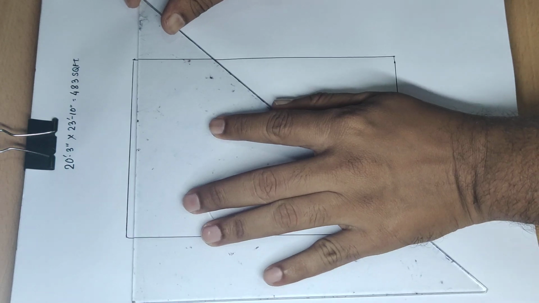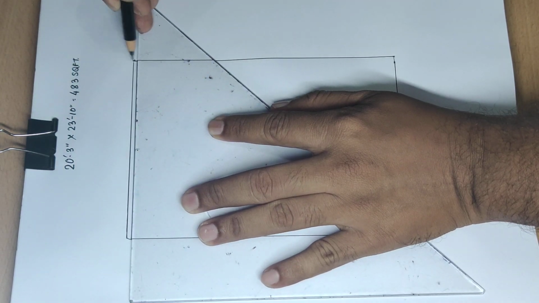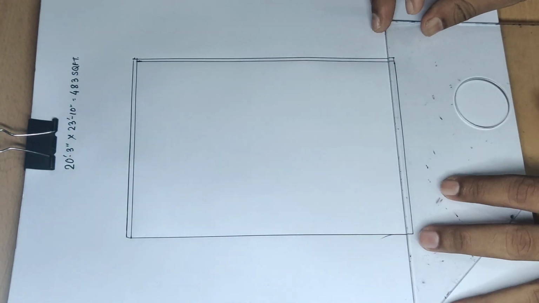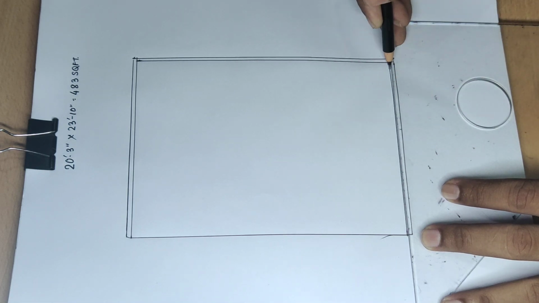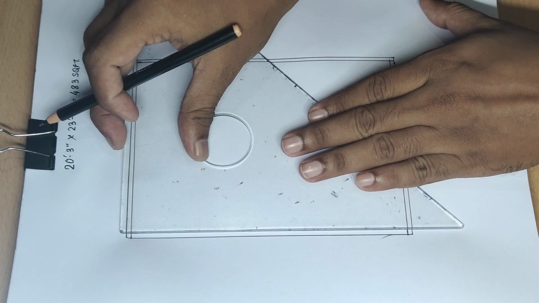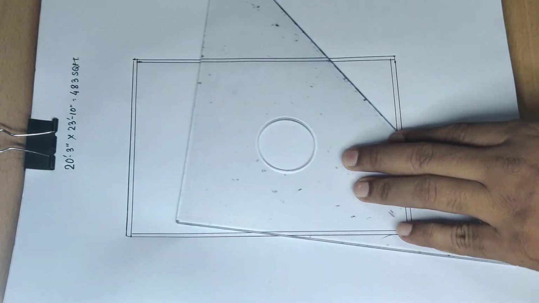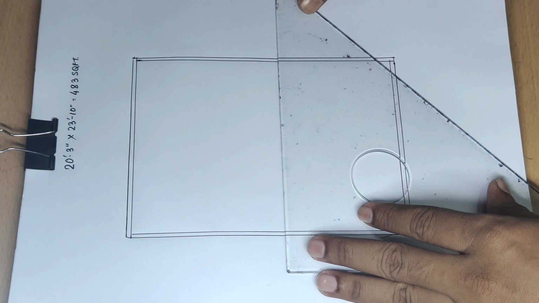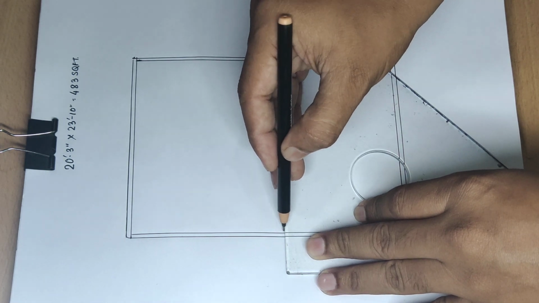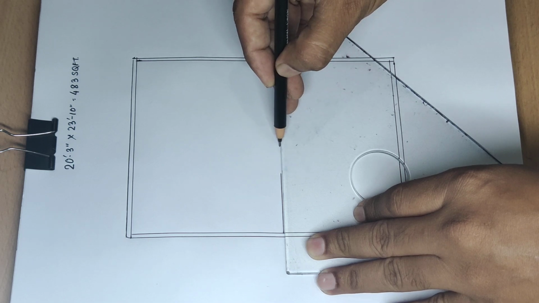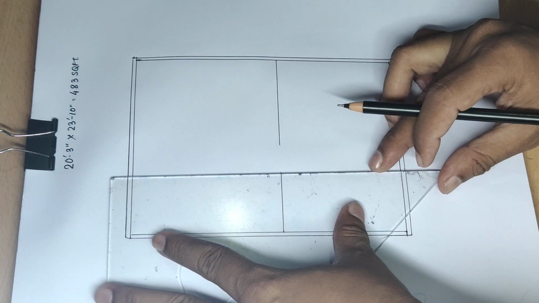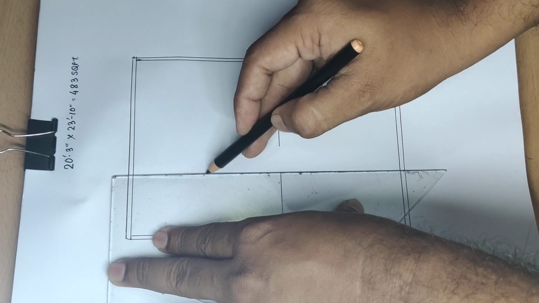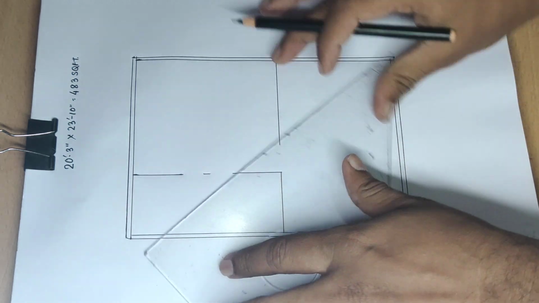And this is wall, and this is 5-inch wall, and this is 5-inch wall, this is 5-inch wall. Okay, next this is wall, and this is wall, partition wall.